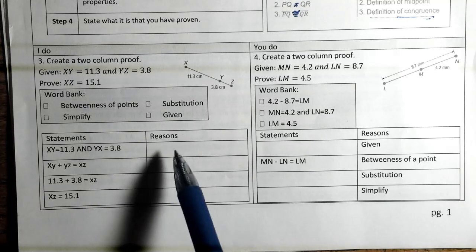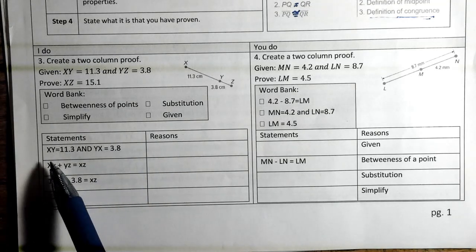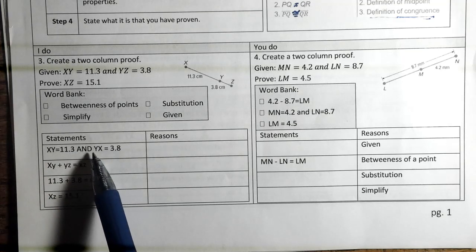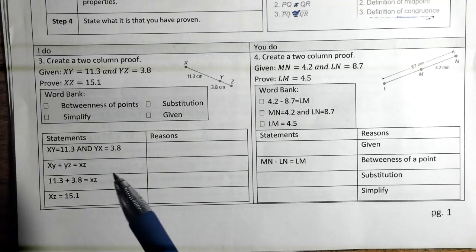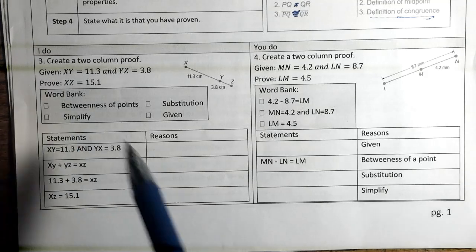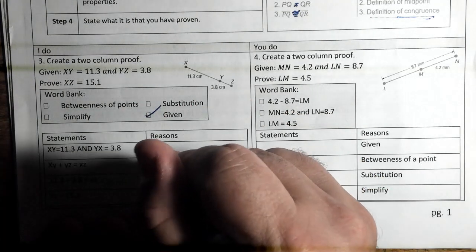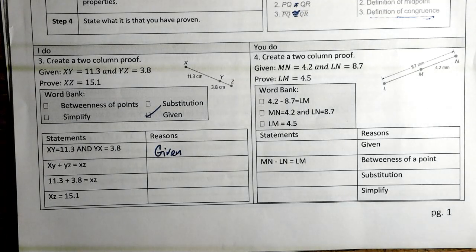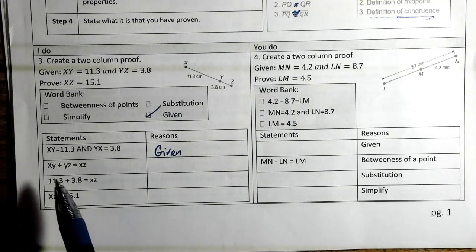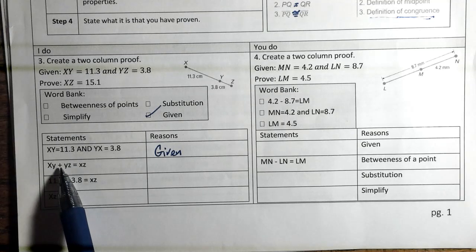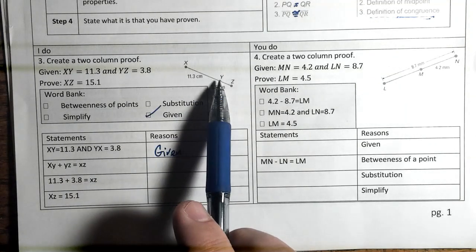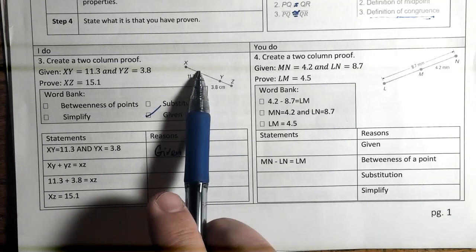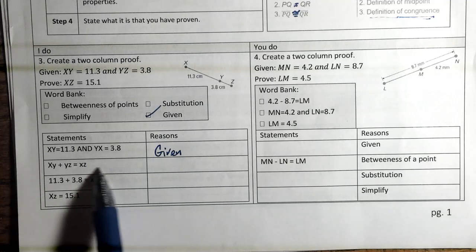Alright, so here's our statements. They want the reasons, and we're going to use the word bank. So first statement here says XY equals 11.3 and YZ equals 3.8. Well, that was our given up here. So let's check that. And given. Hopefully you said it before I did. Alright, next statement says XY plus YZ equals XZ. So this piece of the string or line plus this piece equals the whole thing.